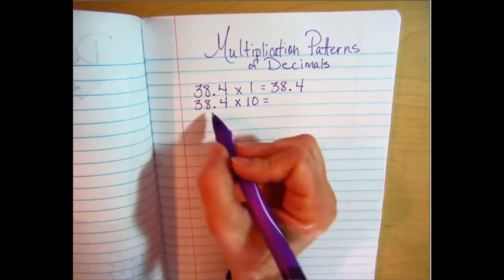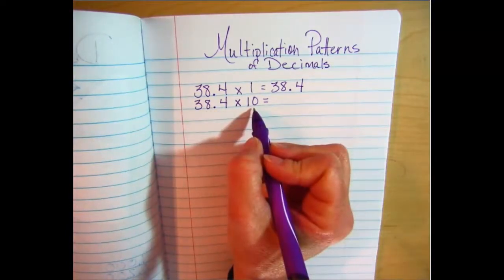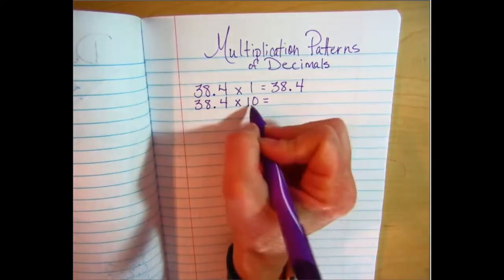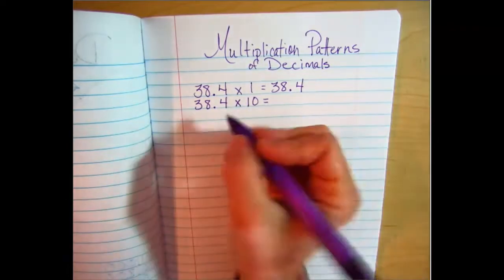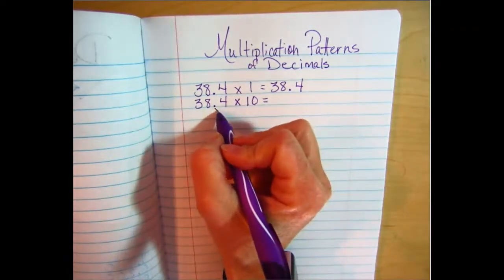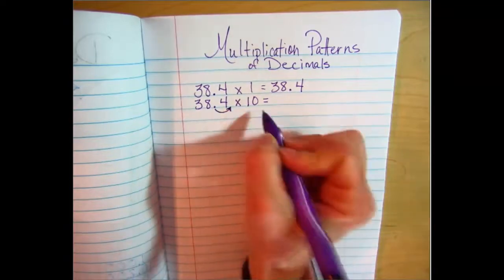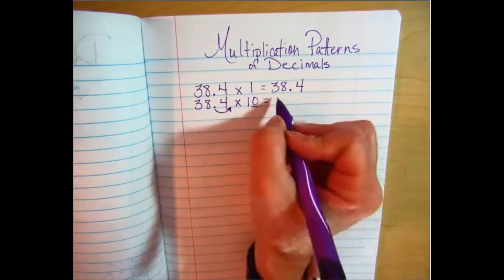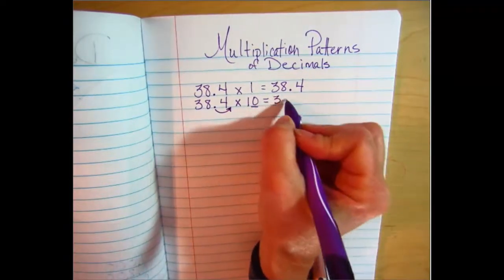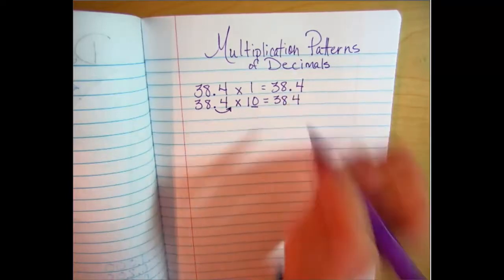So when we multiply decimal numbers times 10, 100, and 1,000, all we're doing is moving the decimal over one spot if we're multiplying times 10. And I get 384.